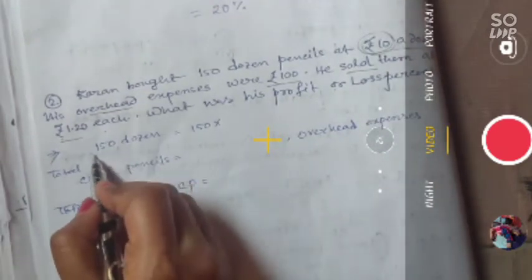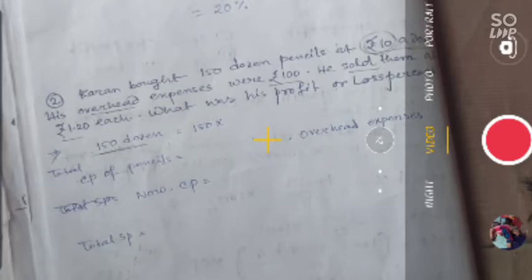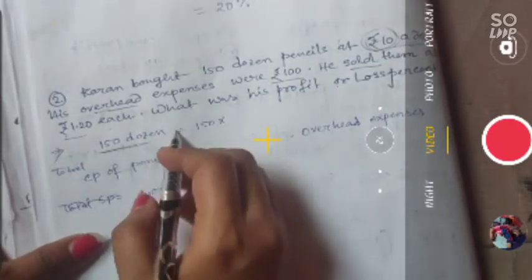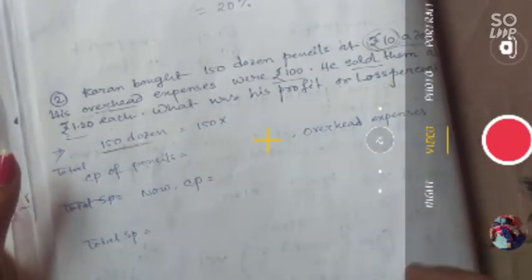So 150 dozen pencils means how many pencils? Who can tell me? How many pieces are there in one dozen? One dozen means how many pieces? 12. So yes, wait Sadia, when I will ask you, then you will tell me.